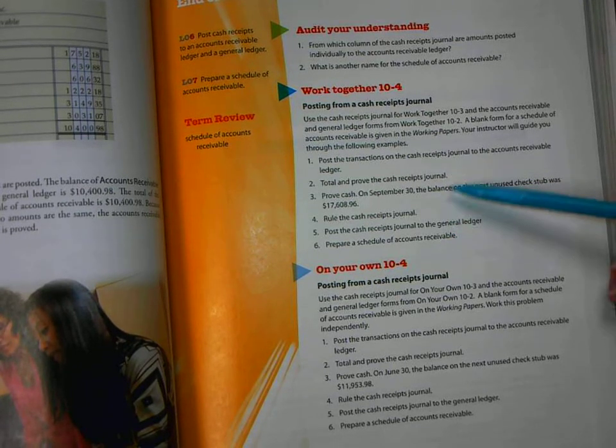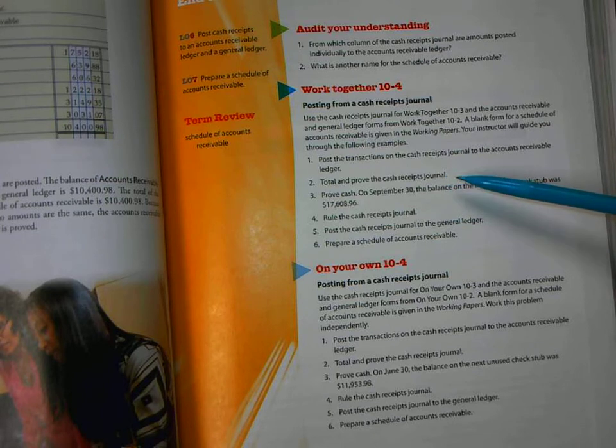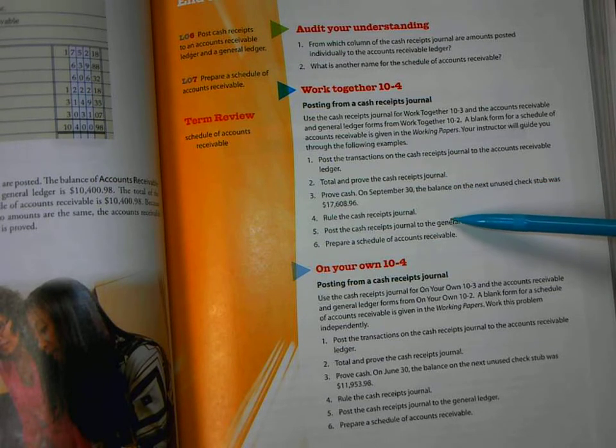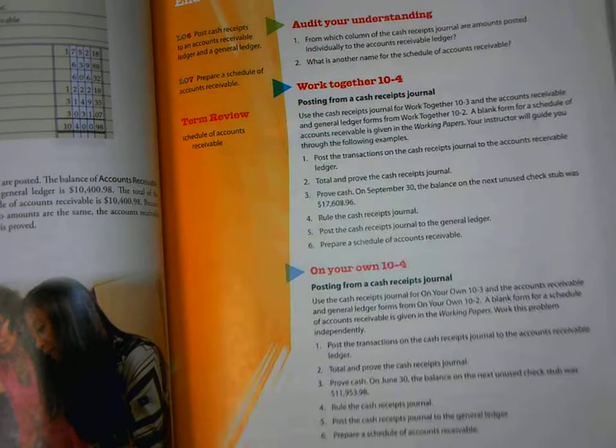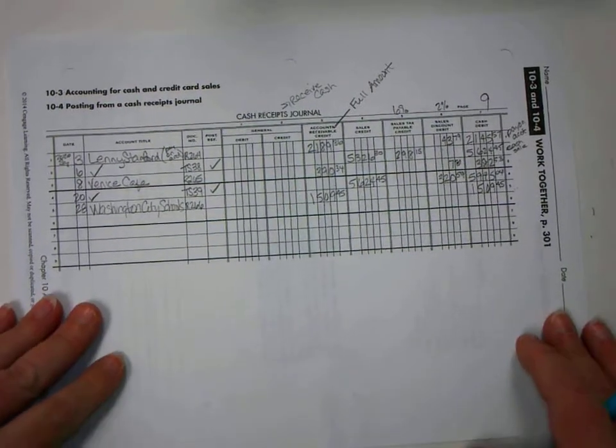So a few little extra things in here. Again, proving the cash is something a little bit different. We just want to make sure that the cash matches our checkbook. And we've done that before too. So that's not new.